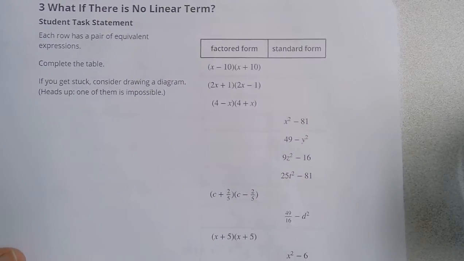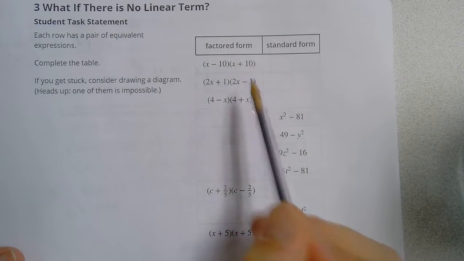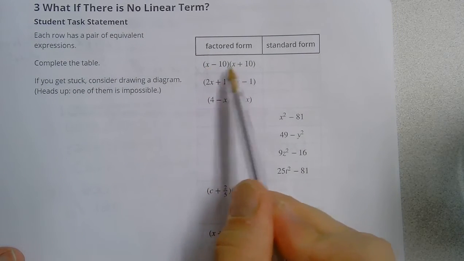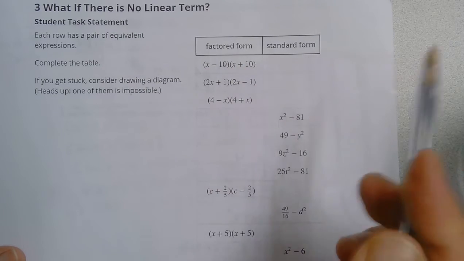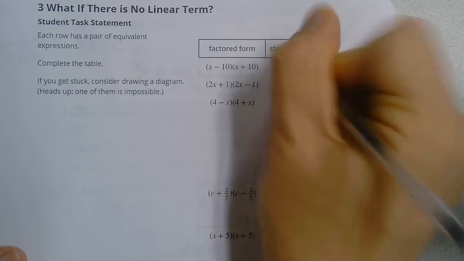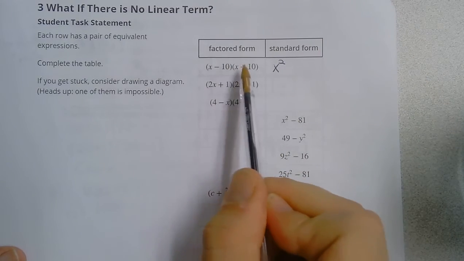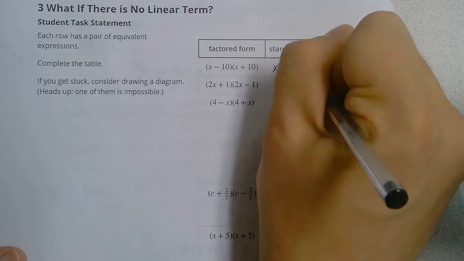So now what we're going to do is complete this. So I know if I multiply x minus 10 times x plus 10, I square the first term, so x times x is going to make x squared. And then I'm going to subtract 10 times 10. So I'm just going to put minus 100.